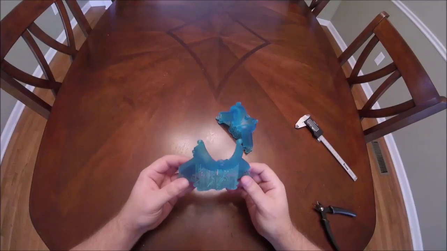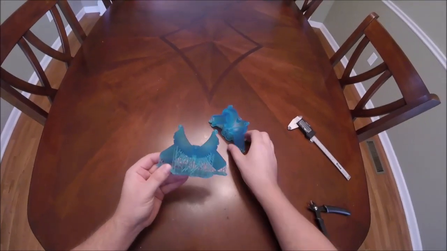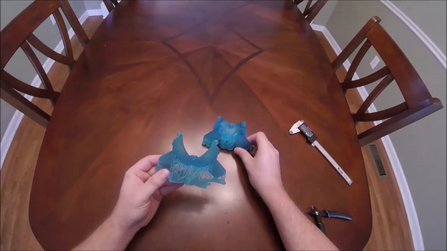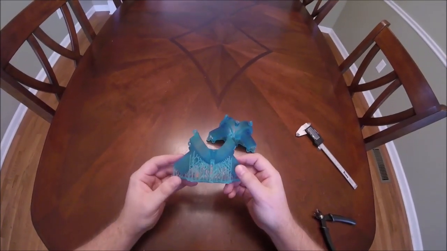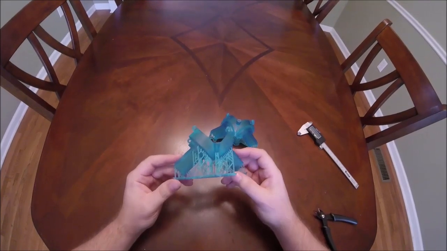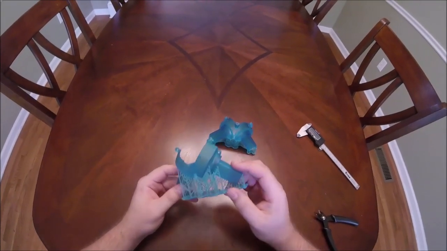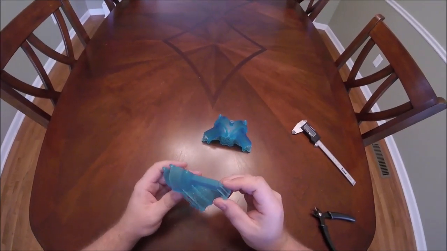Final step. So we've got our parts out of the Form Cure now. You can check them out. They look good. They're bone dry to the touch. No more worries about putting any fingerprints or anything like that in them. And now all we have to do is remove these support structures, which people do a bunch of different ways.